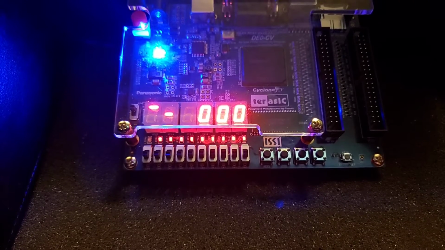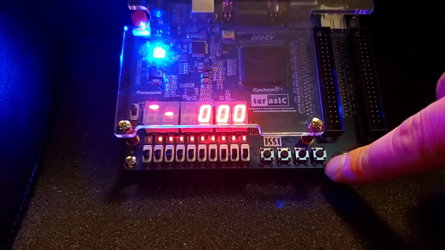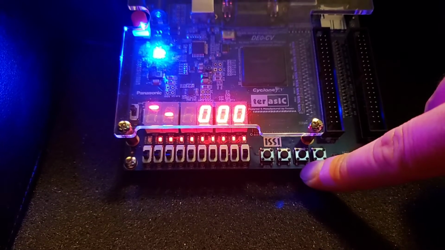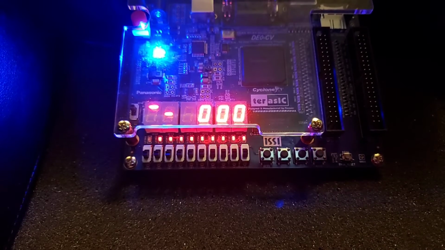We also have our clock on key 0, and we have the clear switch on key 1.